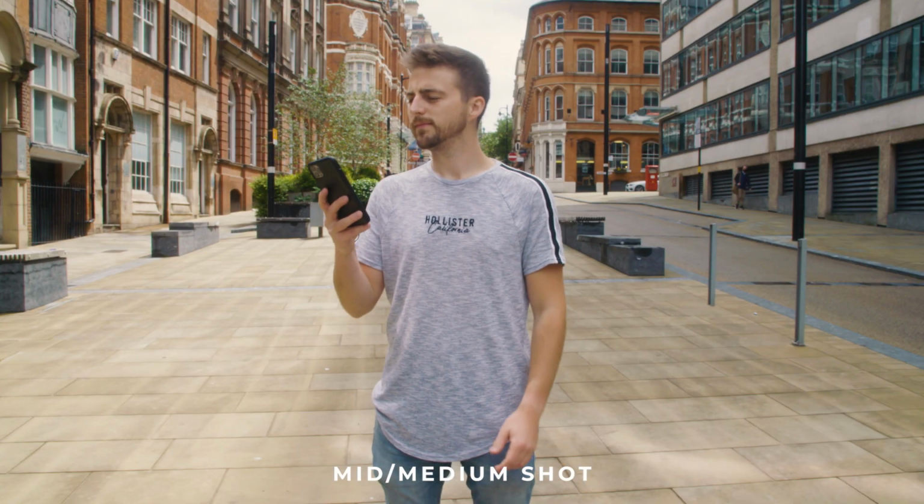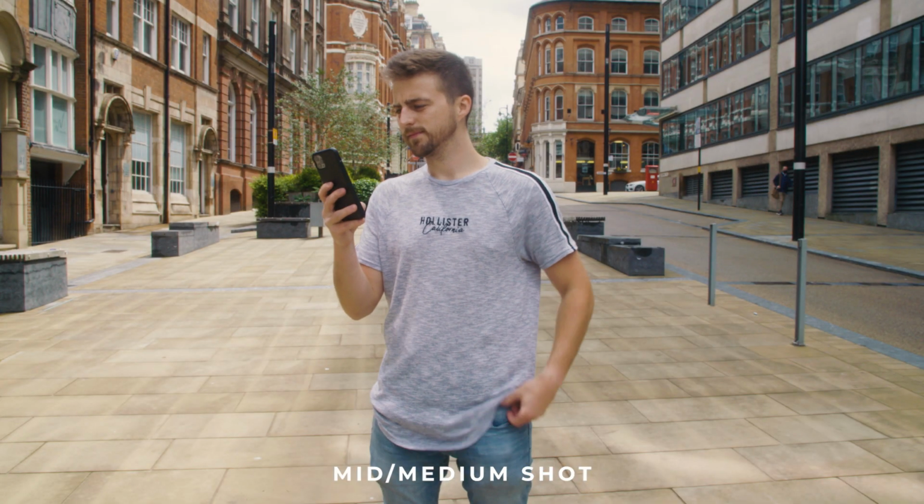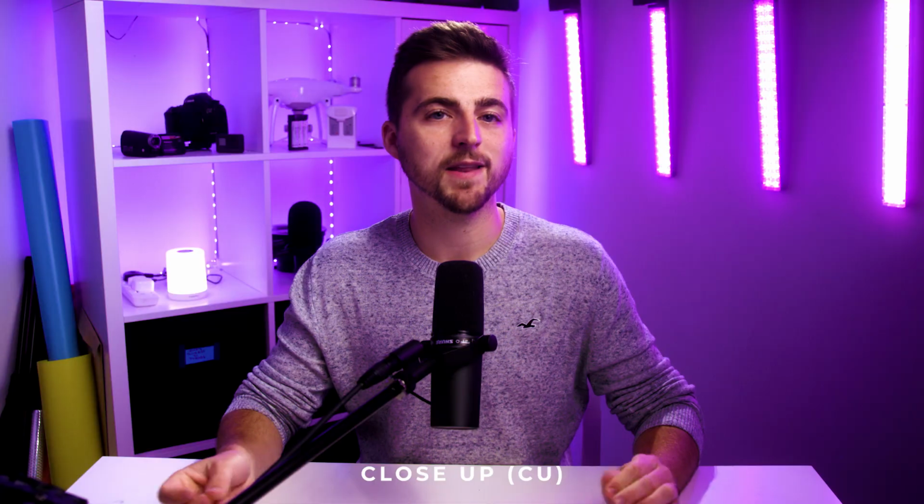Next up, we've got a mid shot, and this is coming in closer. Your mid shot is generally above the knees. The term mid shot is used, but the term medium shot is also used as well. So mid, medium, they both mean the same thing, and that's framing from the knees up. Next, you've got a close-up, and that is exactly what it sounds like. It's just a close-up on somebody, and this is generally from the chest up, so somewhere around here.